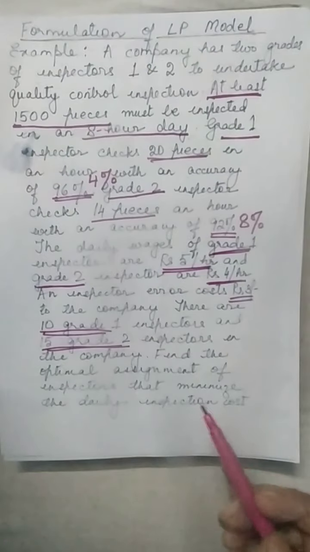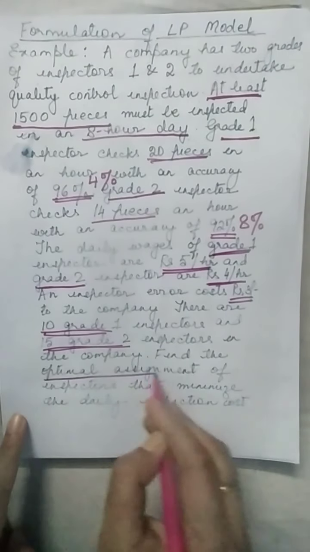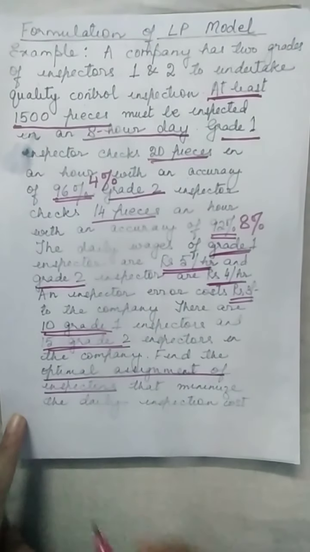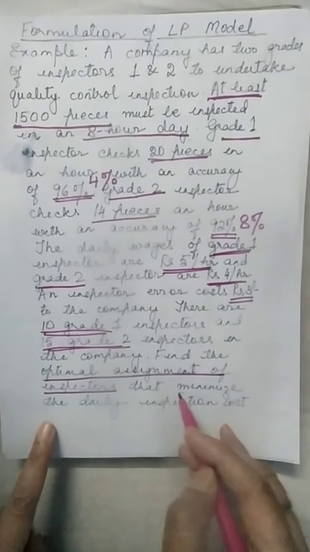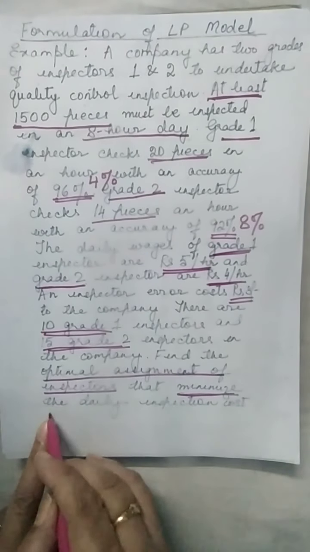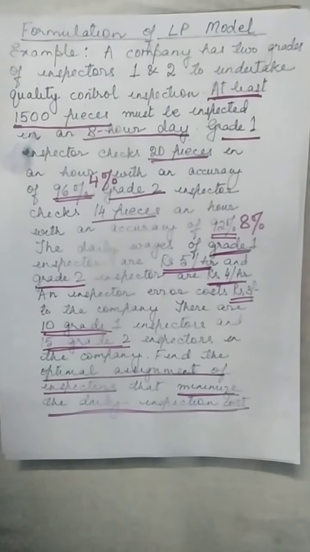Now comes your objective. Find the optimal assignment of inspectors that minimizes the daily inspection cost. Your objective, this is a minimization problem. You want to minimize the cost of inspection.